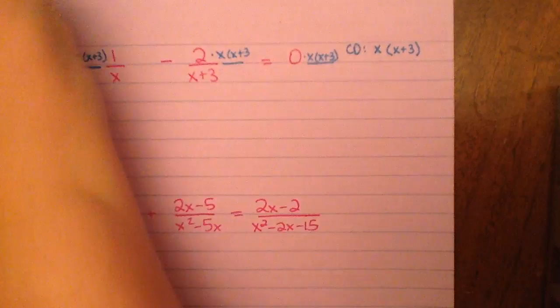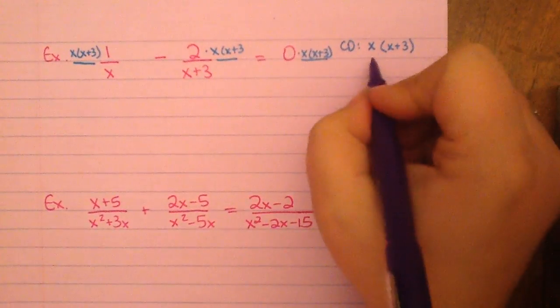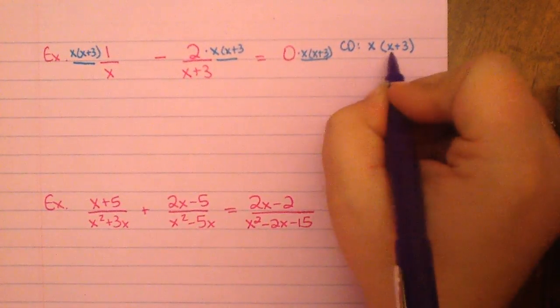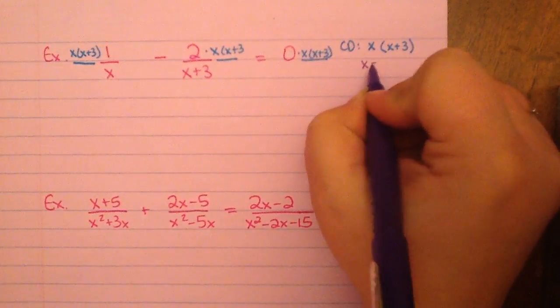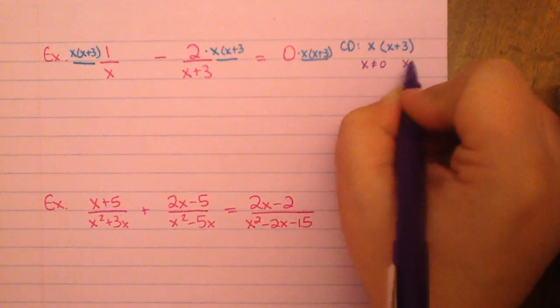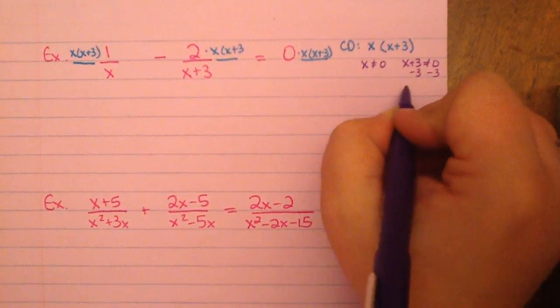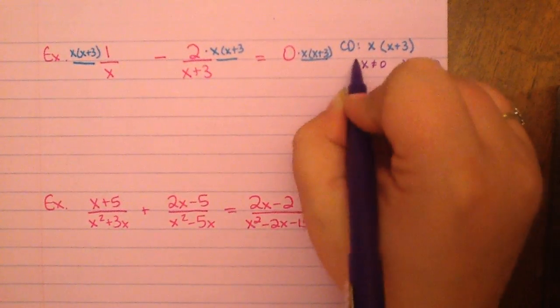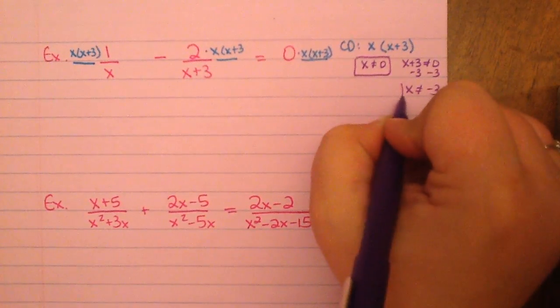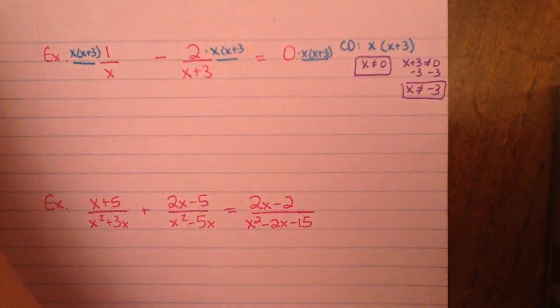Oh, and I forgot it again. I did it again. I need to do my excluded values. So there's two pieces here that have an x. So x cannot equal 0, and x plus 3 cannot equal 0. So solve this one. X cannot equal negative 3. So I've got 0 and negative 3 as my excluded values.